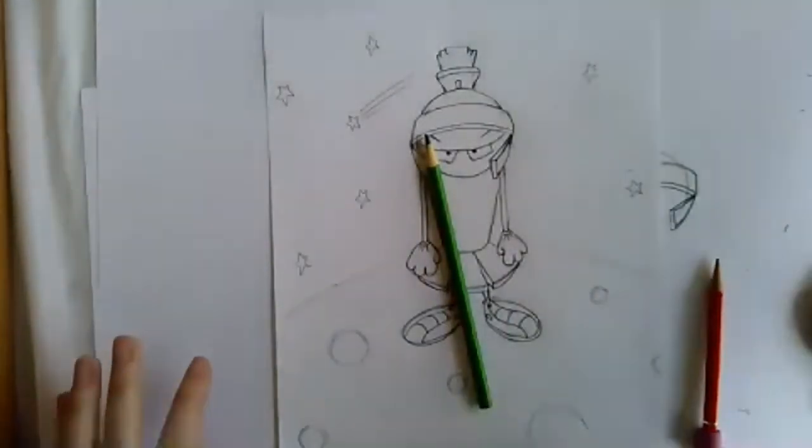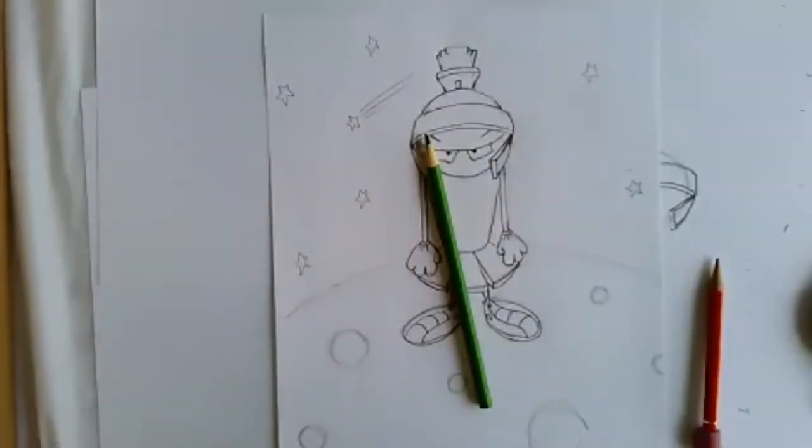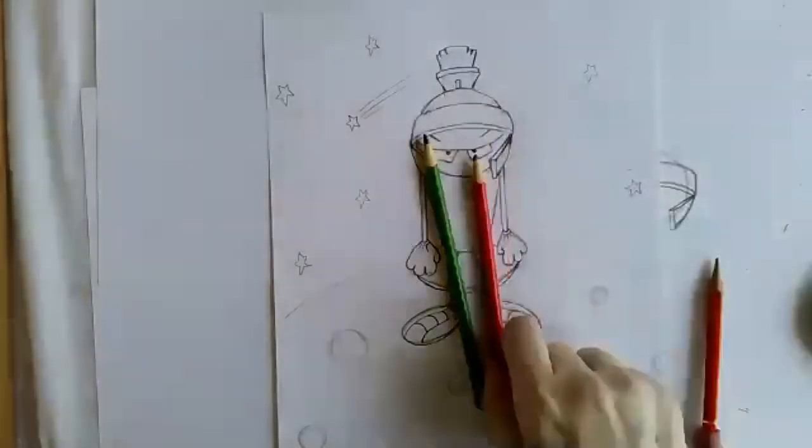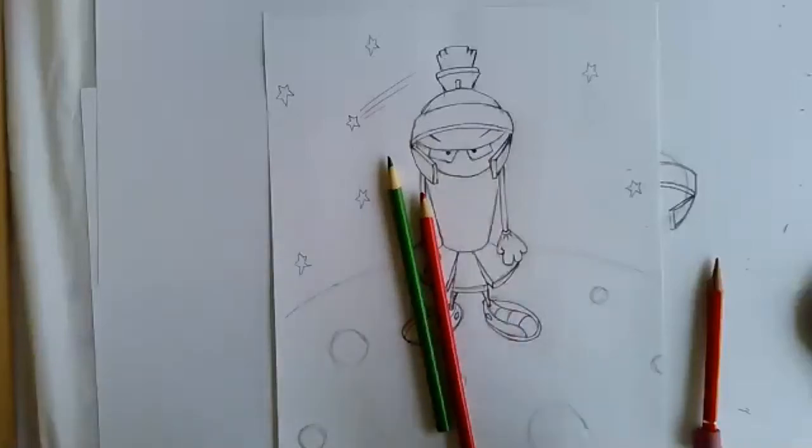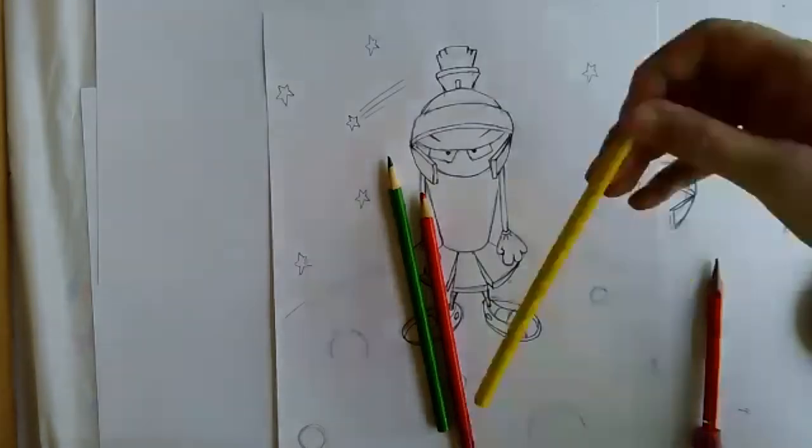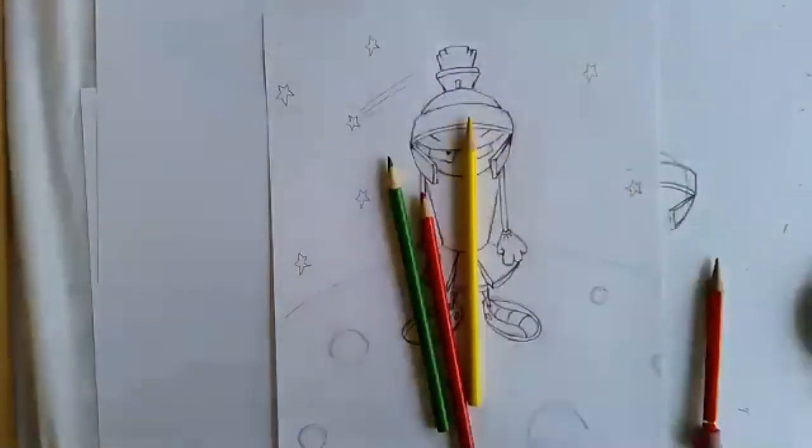You're going to need a red for his body and his legs and the bottom of his shoes. And you're going to need two colors of yellow: a brighter yellow for the brush part of his helmet, and a yellow that has a little bit more orange for the bottom part of his helmet.